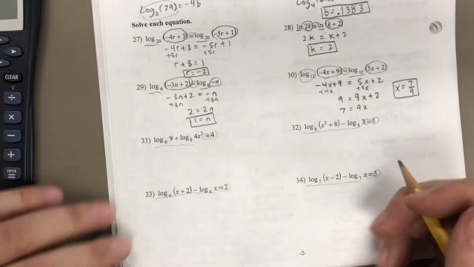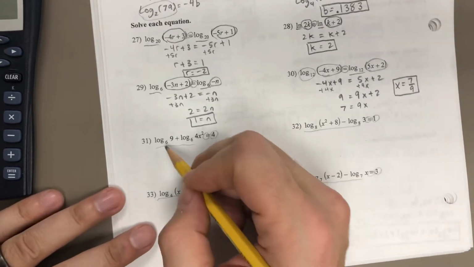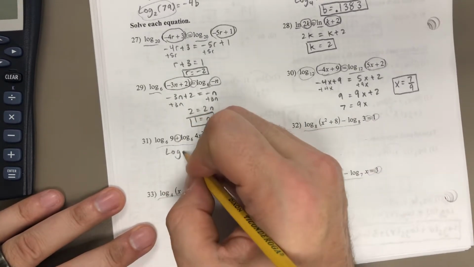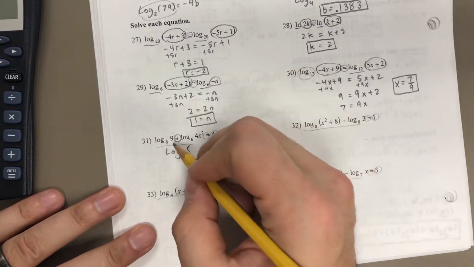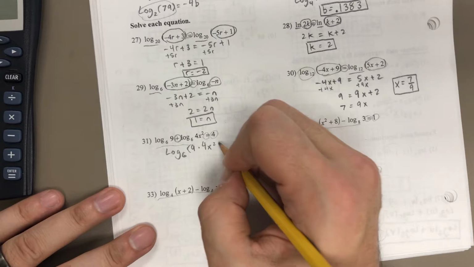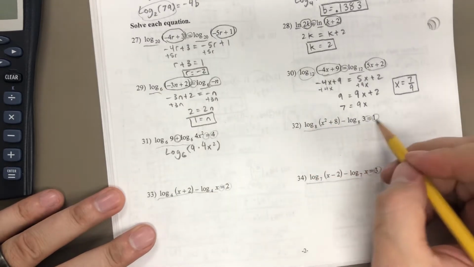So I'm going to condense them first, and we'll see how that looks. I have two logs that are adding, so they condense into one log that has multiplication. So it's going to be 9 times this other thing, 4x squared. Same thing here. We're just going to combine these two logs.